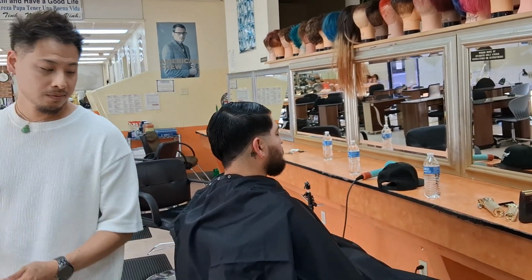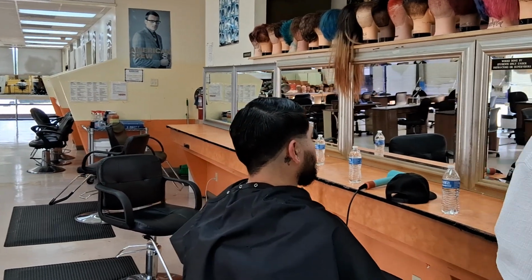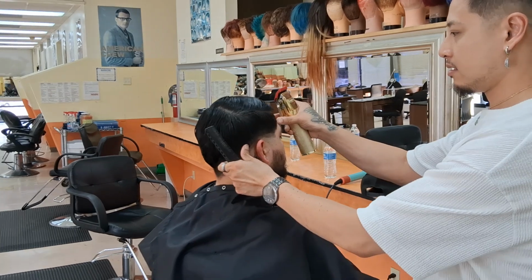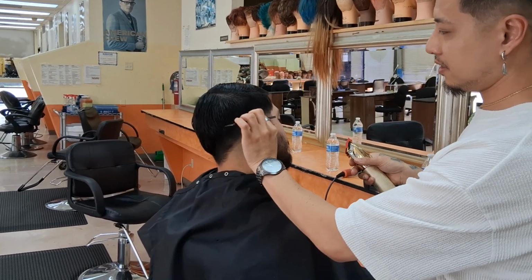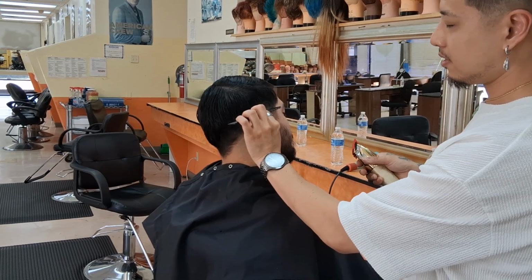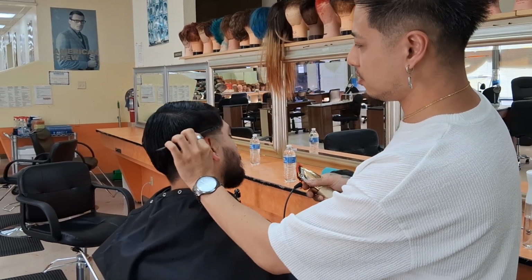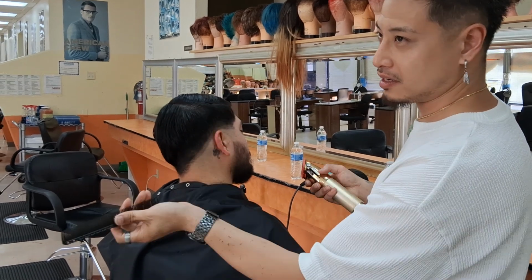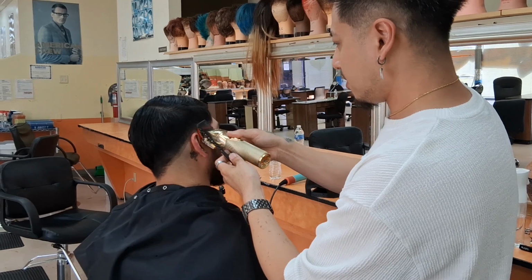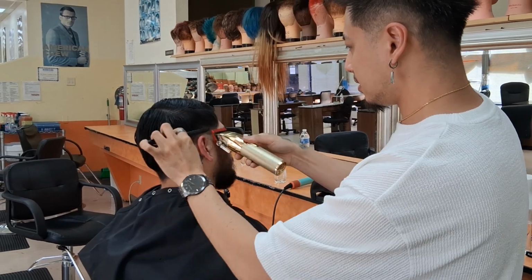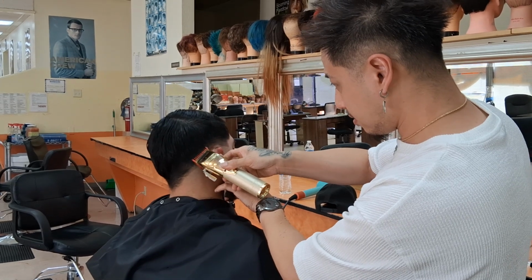Okay, so now we go in with the next guard, which is a one guard. We're going to do the zero line, the balding line right here, and then this is the half, or the open clipper. Up here will be a 1, and you somehow get like a 2 open up there. And now we go in with one guard all the way open, kind of in that through.